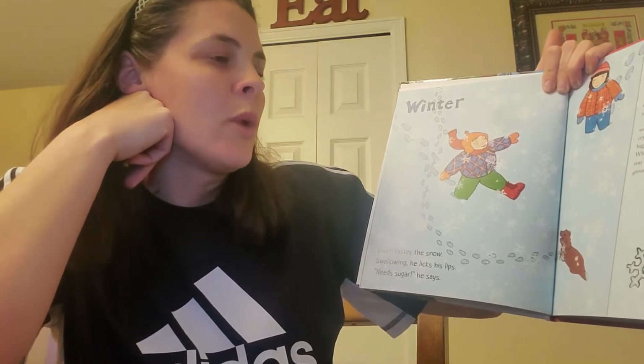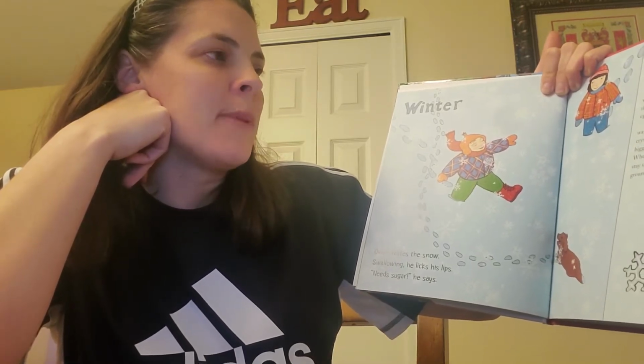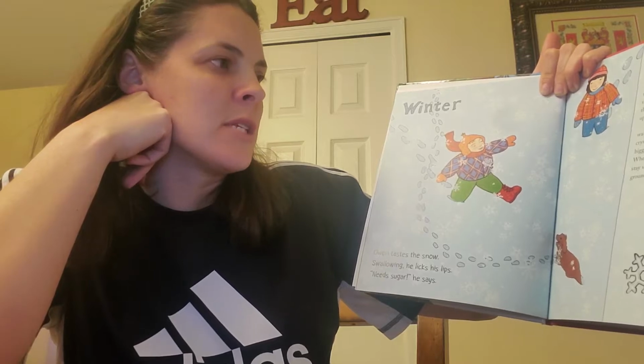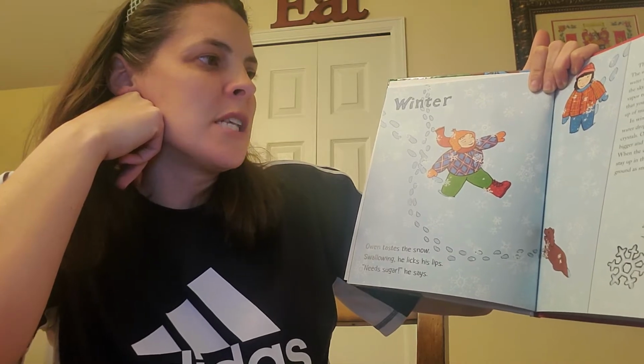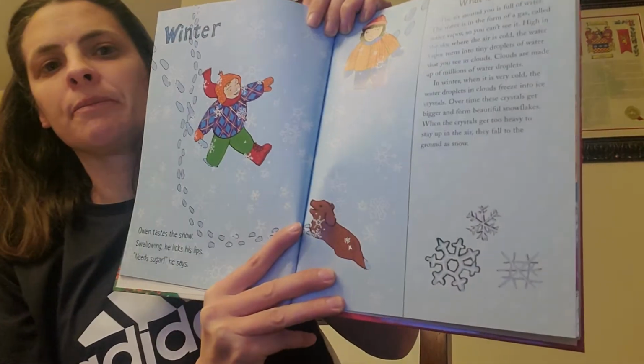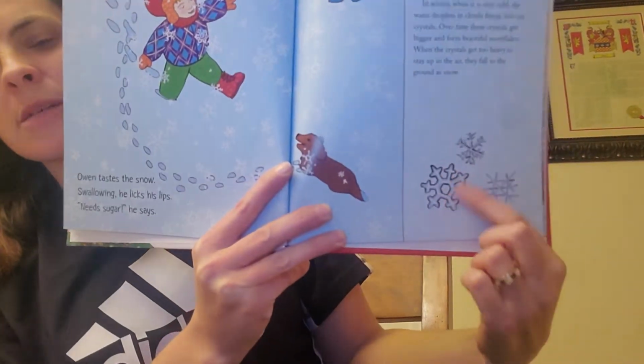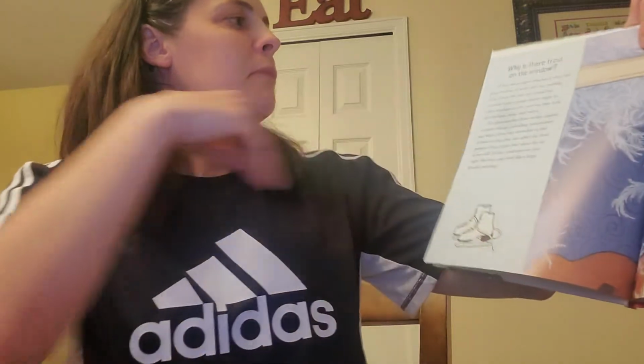In winter, when it is very cold, the water droplets in clouds freeze into ice crystals. Over time, these crystals get bigger and form beautiful snowflakes. When the crystals get too heavy to stay up in the air, they fall to the ground as snow. See these pretty snowflakes? I'm sure during the winter you guys get to probably cut different paper into snowflakes. I know we like doing that around here in this house.